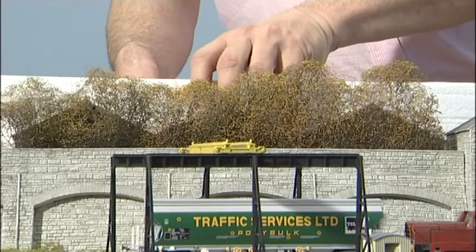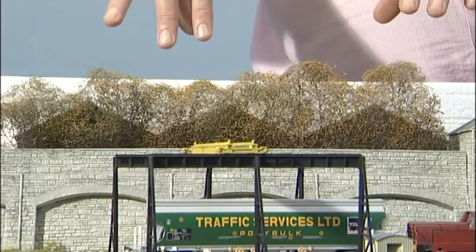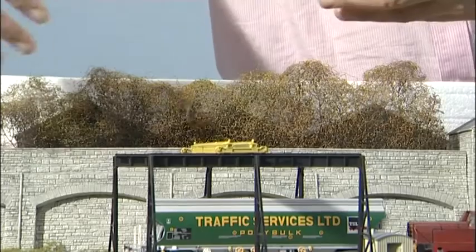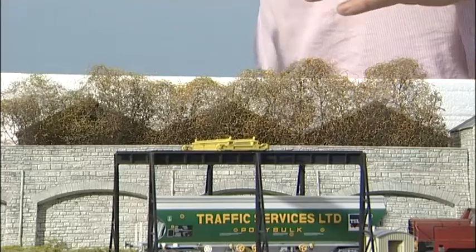So you have to assume we've got another inch or so of depth on the layout. You can then put the gable-ended buildings in, but because the trees again are diffusing the fact that you can't see down the length of the building, these gable-end buildings work.